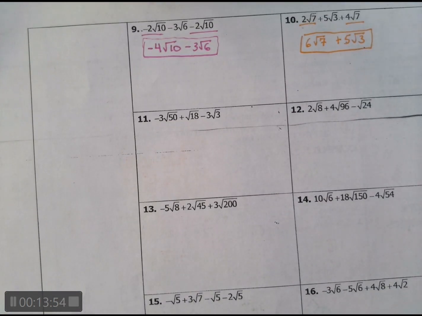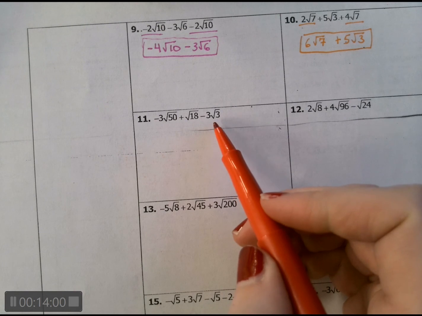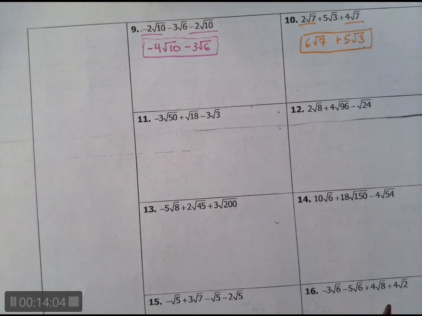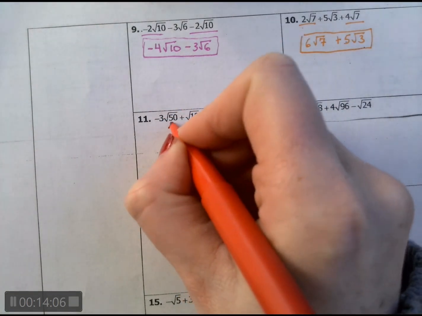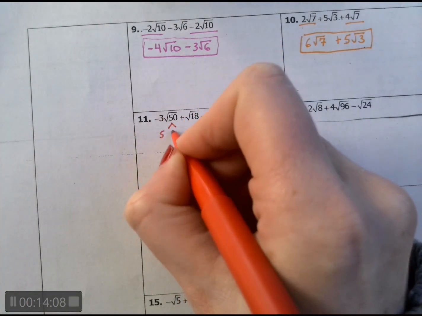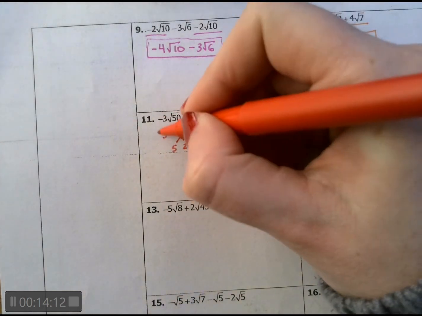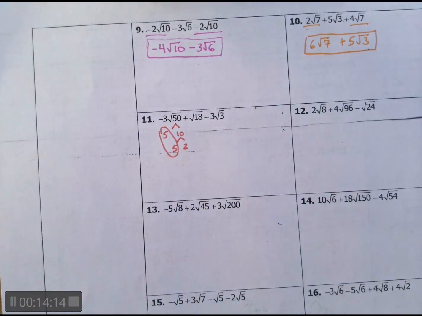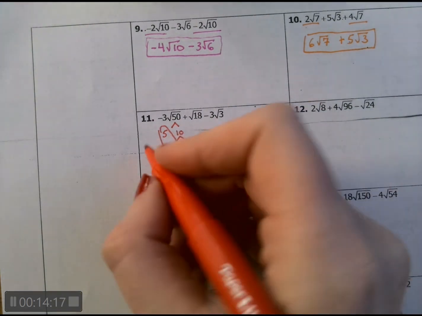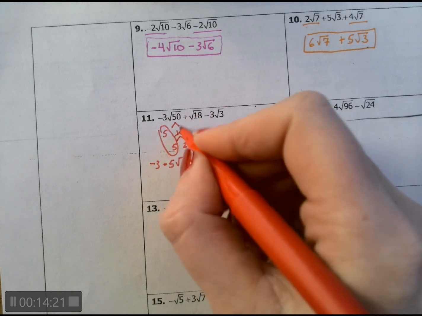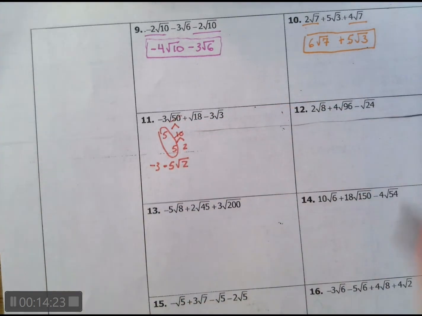So it gets a little bit trickier when we have 3 terms because that means that we're going to have to simplify. Alright? But we're in luck because this one is simplified. We can't do anything with that one. Alrighty? But we can simplify the 50. So we're going to do 5 and 10. And then 5 and 2. And hey, look. Right there. Got a pair of 5s. So negative 3 times 5 square root of 2.